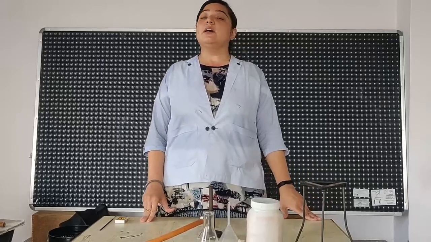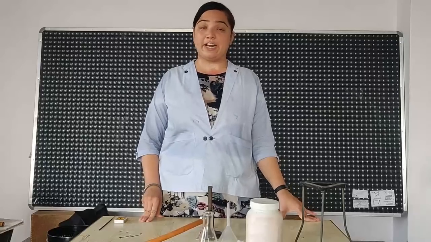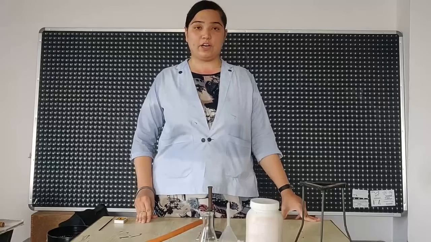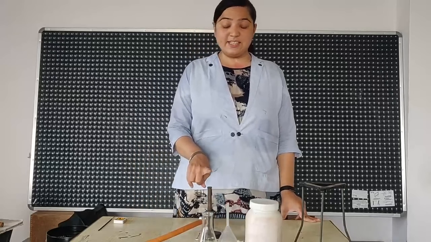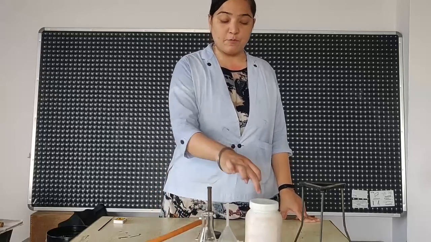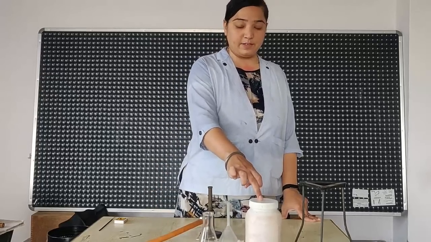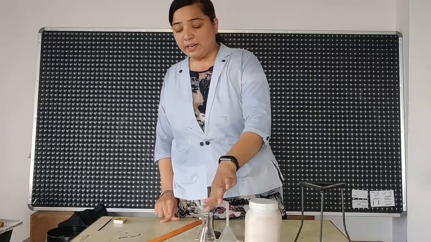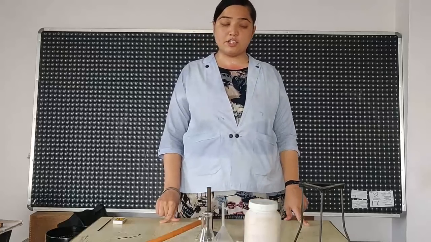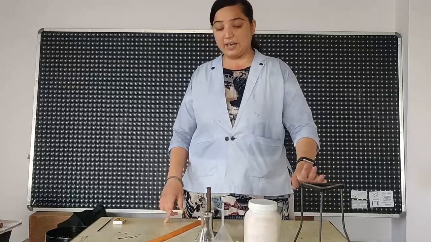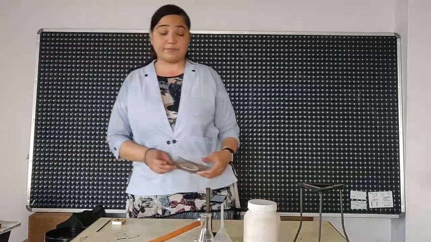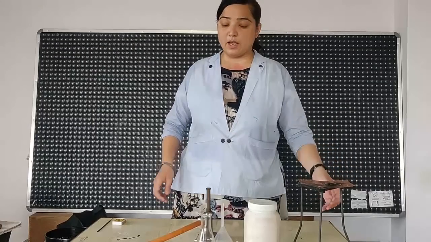For carrying out the sublimation process of naphthalene, these are the things which we require: a Bunsen burner, which you can see over here, a spatula for removing some amount of naphthalene, the conical flask, inverted funnel, some amount of cotton, a tripod stand and a wine glass. Over here it is, the wine glass.